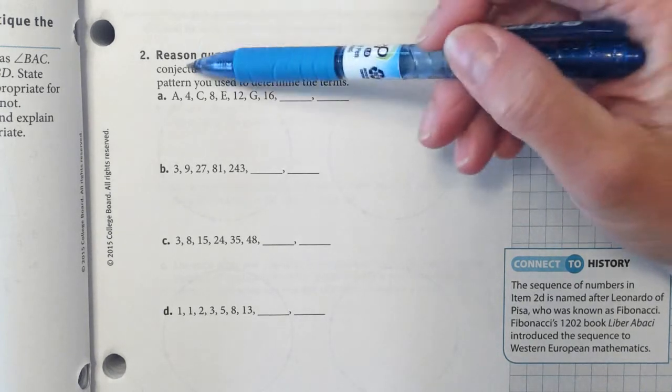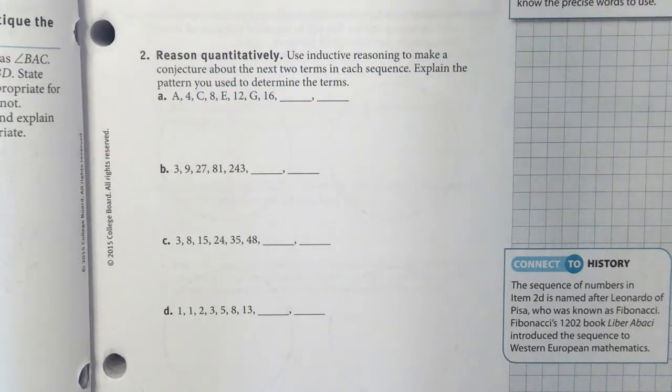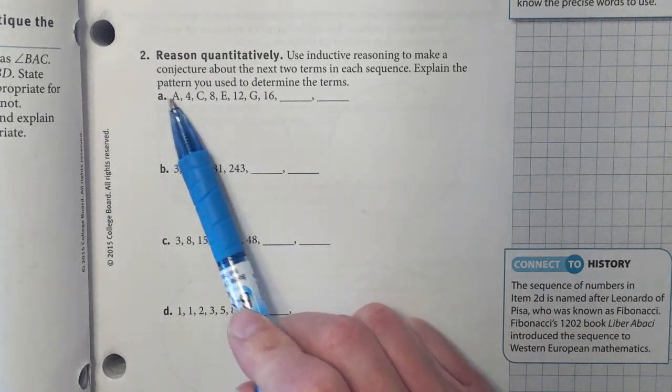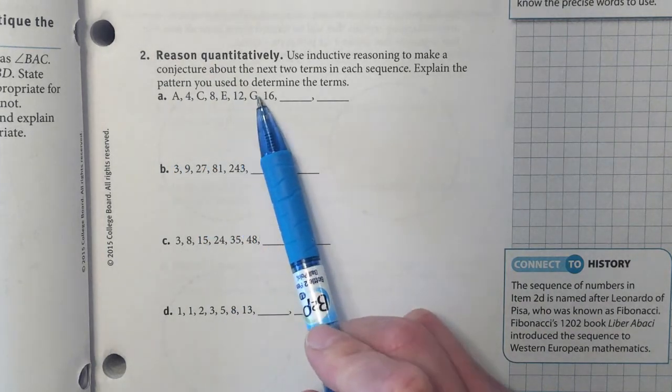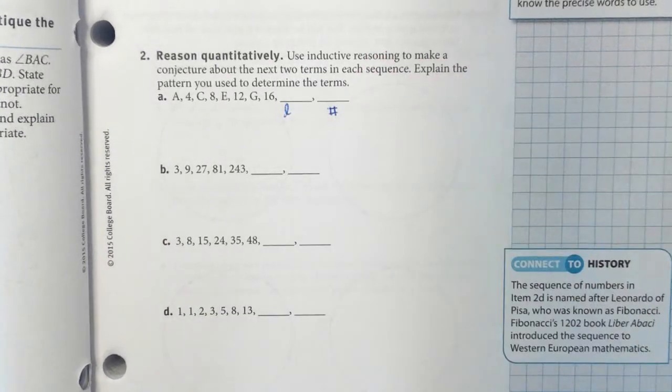So when I look at number 2A, A, 4, C, 8, etc. You guys can read, I can read. I don't need to do that for you. I wish we were in person, because then I'd be like, what do you guys see? What are the patterns? I'm hoping that we see that we're alternating letters. So letter, number, letter, number, letter, number, letter, number. I think that's going to be a letter, and I think that's going to be a number. That's what the pattern is showing me.